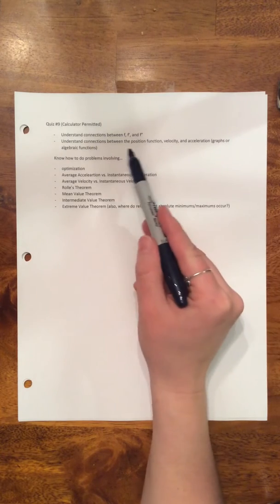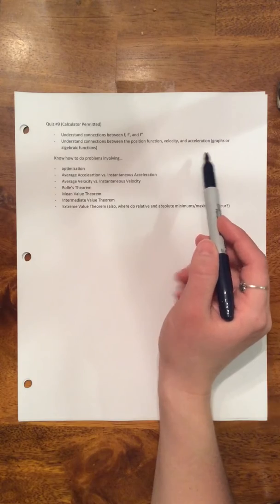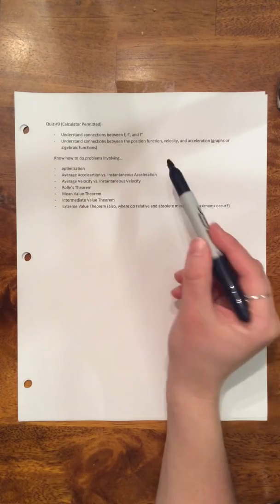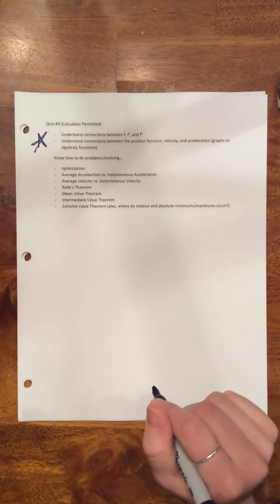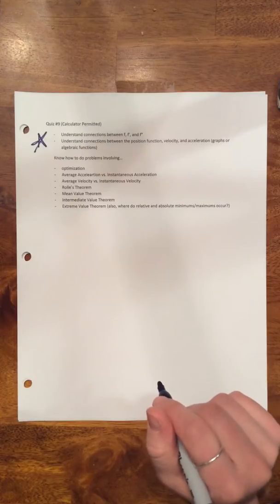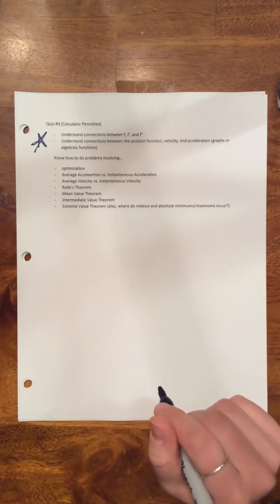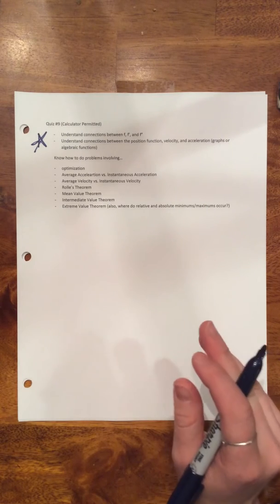Same thing about the connections between position, function, velocity, and acceleration. So sometimes graphs are given, sometimes algebraic functions. So anything on here, go through every single homework problem or test problem. I'm sorry, you don't have tests, but any homework and anything in the daily lessons involving those. That will be the biggest part of multiple choice.